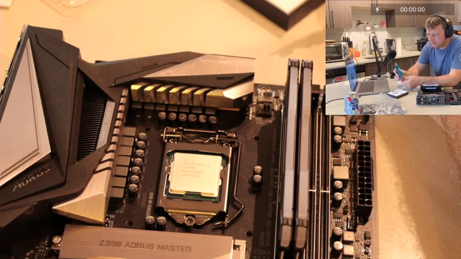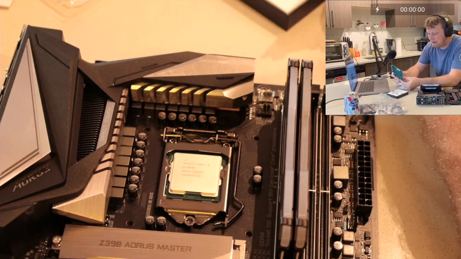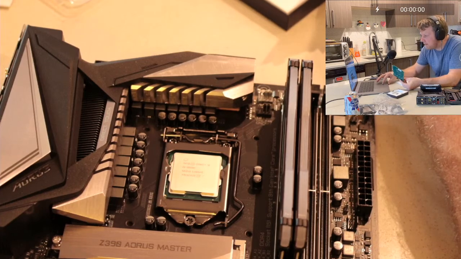So this doesn't even use the entire PCI slot? Oh. Learn something new every day, don't you?